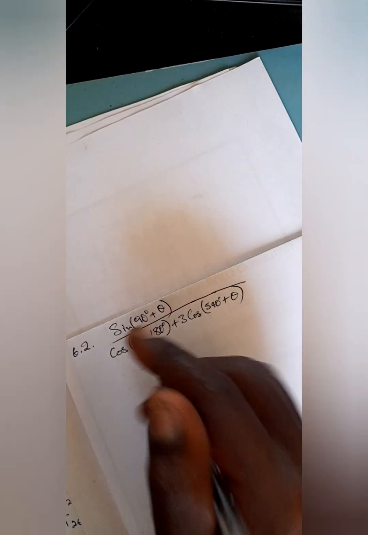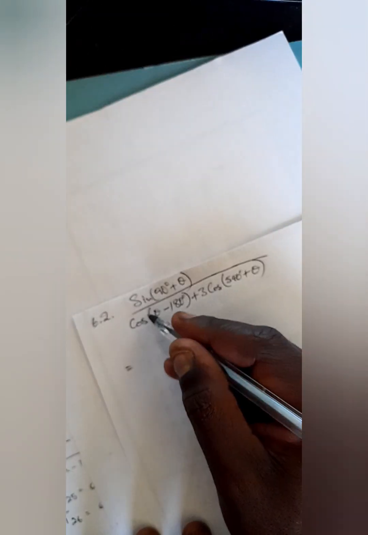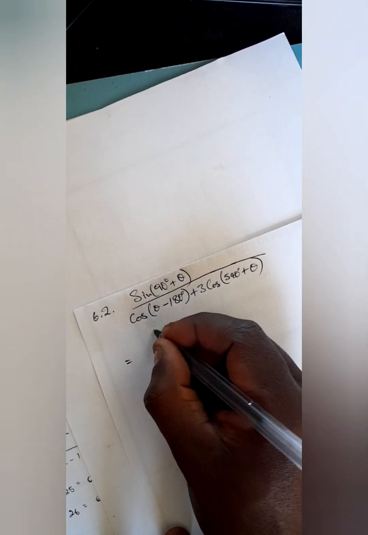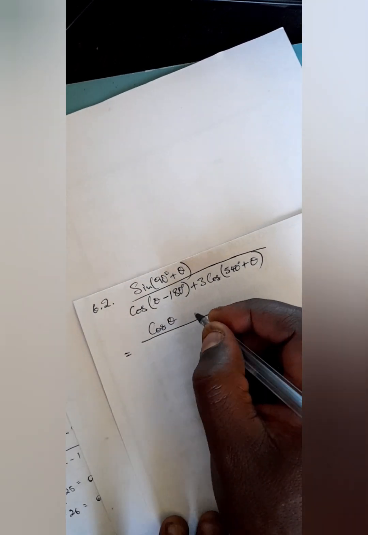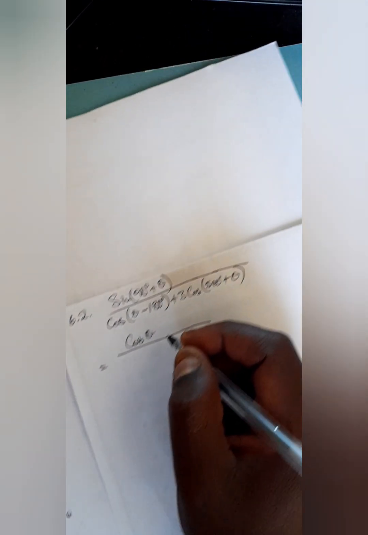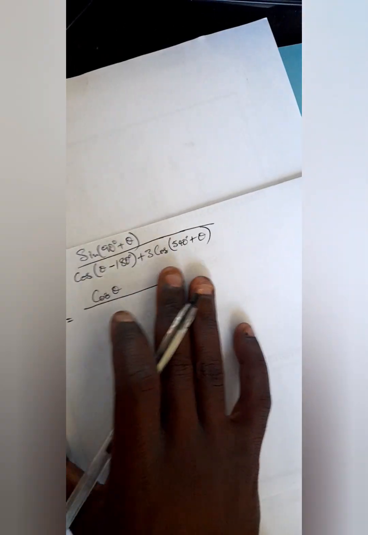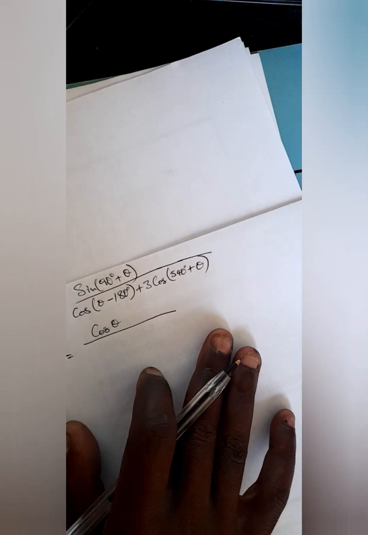Okay, what is the first step? Co-ratio of sine of 90 degrees plus theta is positive cos theta, right? It's a co-ratio. Okay, here this is a negative angle. Remember the negative angles. Cos of theta minus 180 is negative cos theta.